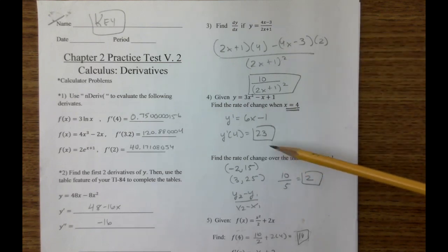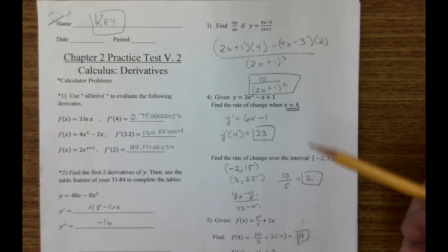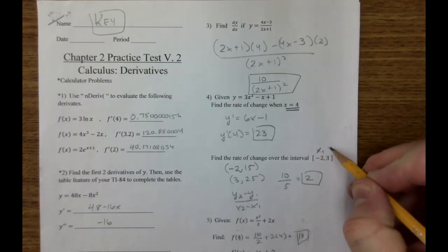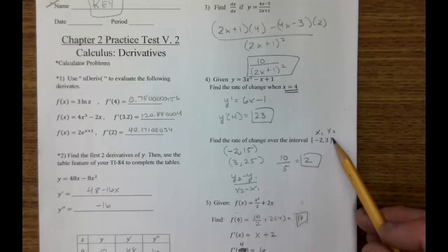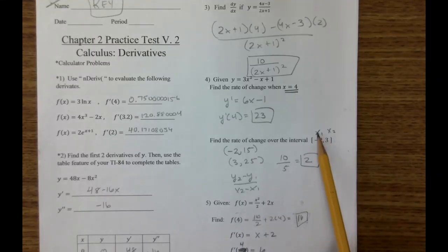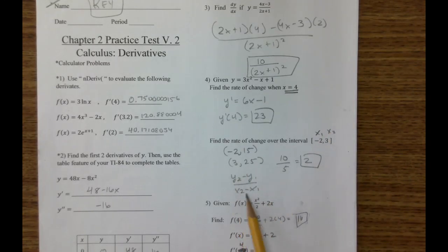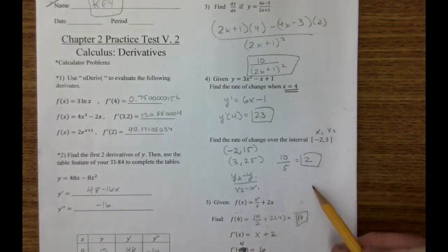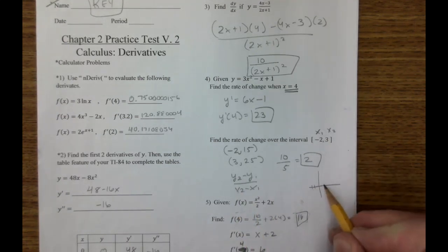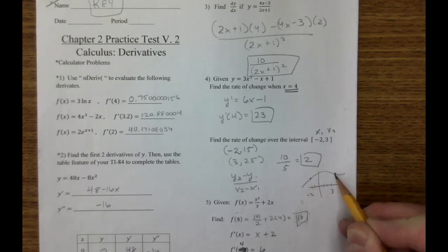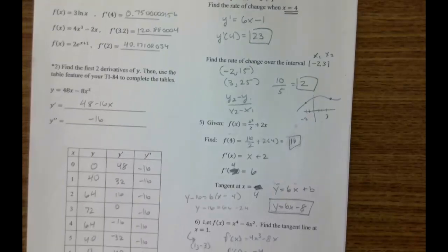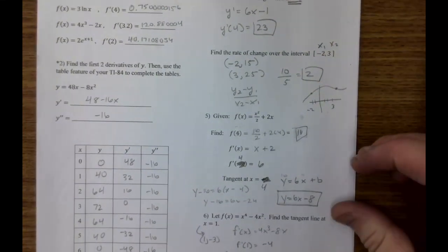But on the second one, that rate of change over this, we have an interval here. We have 2 separate points. We have the first point and the second point. So since we have 2 points, we can do the slope formula. This is not a point, this is an interval. If I were to graph it, it would go from -2 to 3. And there's a function, and I'm finding the slope between those 2 points. On number 5, it kind of walks you through our steps.